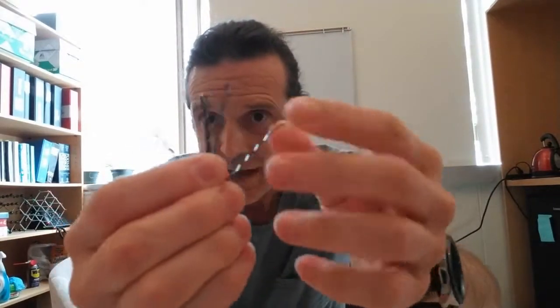So I'm going to show you this. These are hairpins, right? I got these at Walmart. They're like 1 cent a piece. They all came in a big multi-pack, and in fact, they're all identical. They came off the machine at the same time. And see, they've got this really nice springy property.